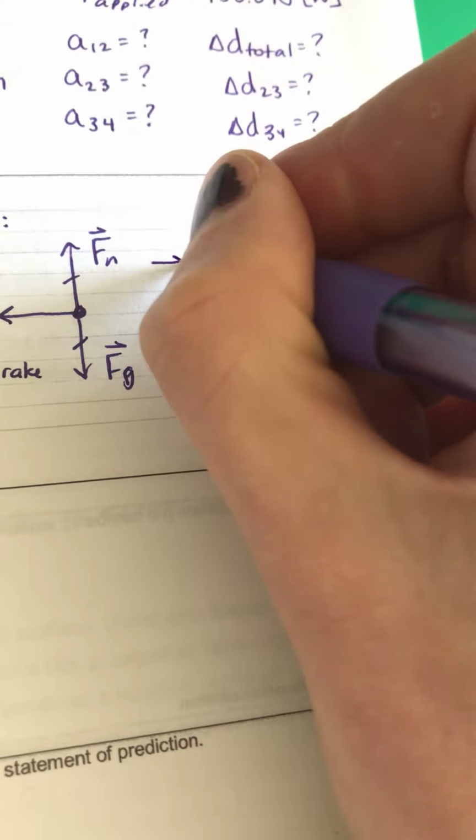I forgot my interaction diagram, so let's draw that. My normal and my braking force come from the ice, and my gravitational force comes from the earth. Okay, so that's what that looks like for events 3 to 4.